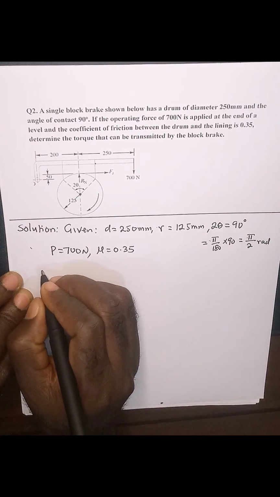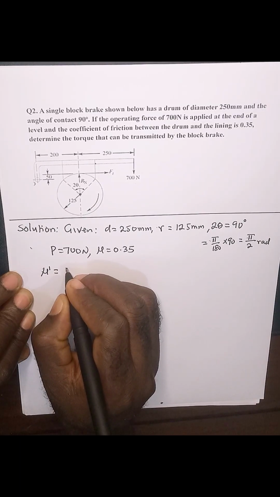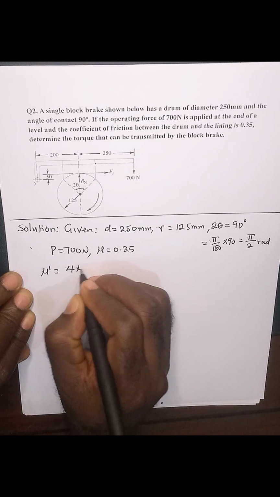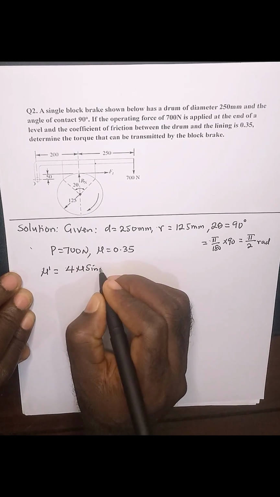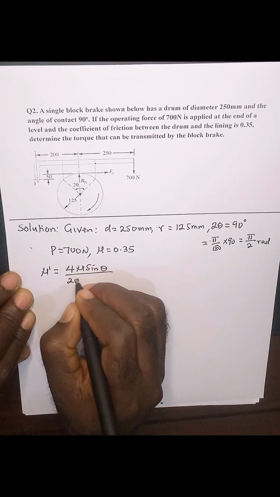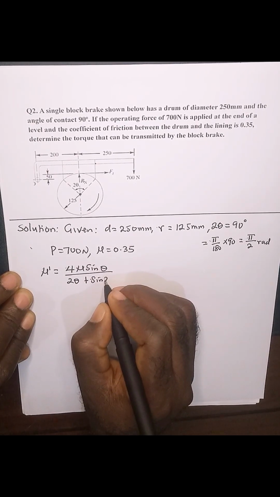And the equivalent coefficient of friction, mu prime, is given by this formula: 4 mu sine theta over 2 theta plus sine 2 theta.